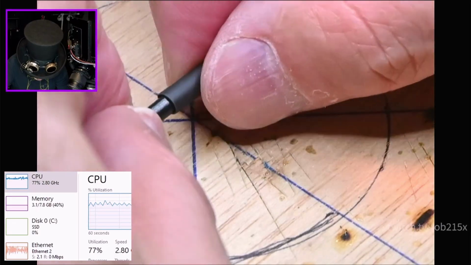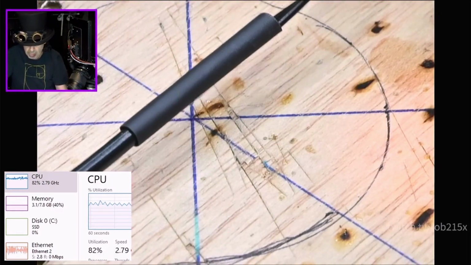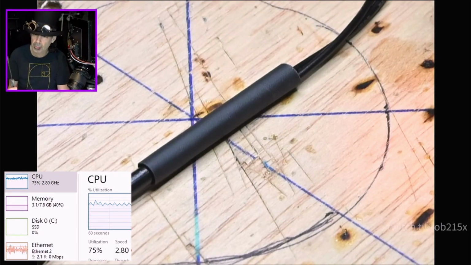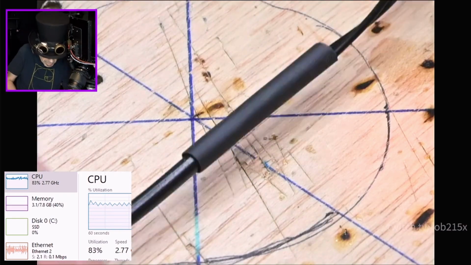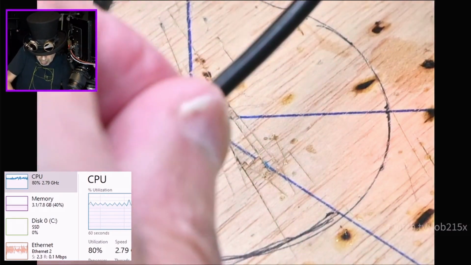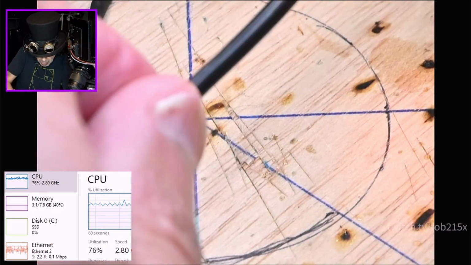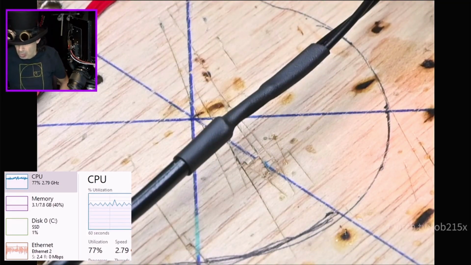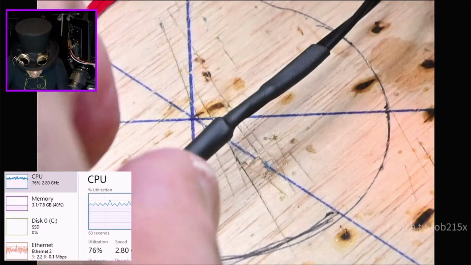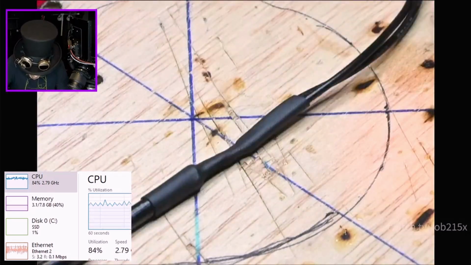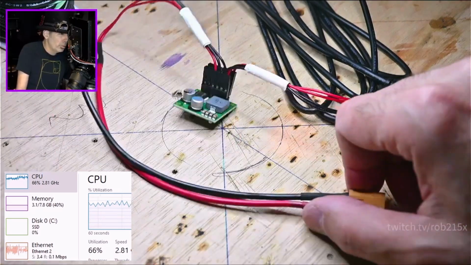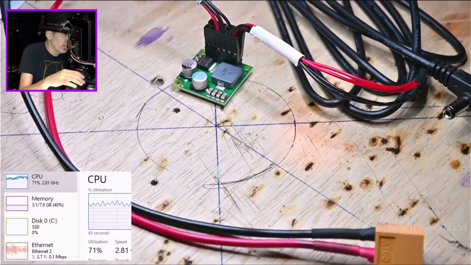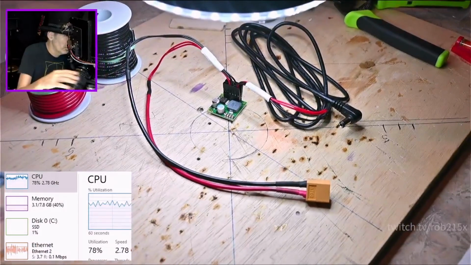Okay, so I just want a little bit of that. Okay, that should be good enough. All right, let's review what we got here. Let me zoom out.